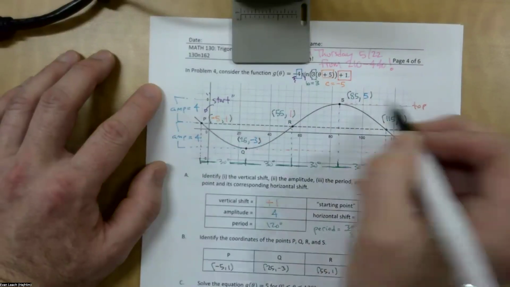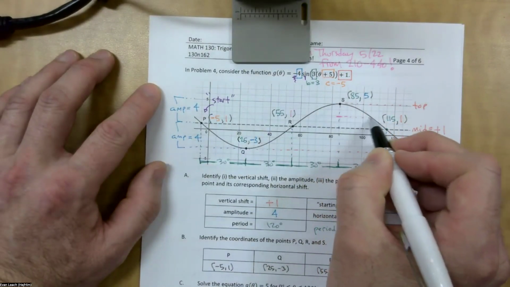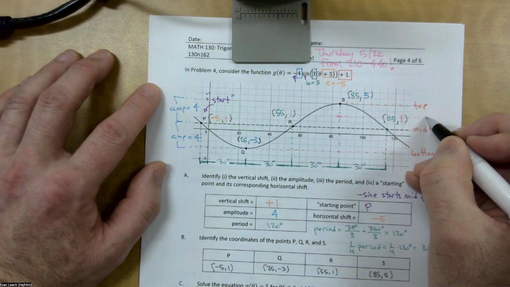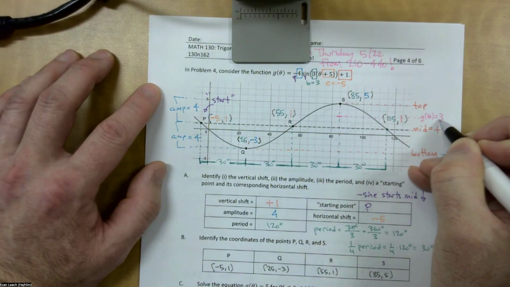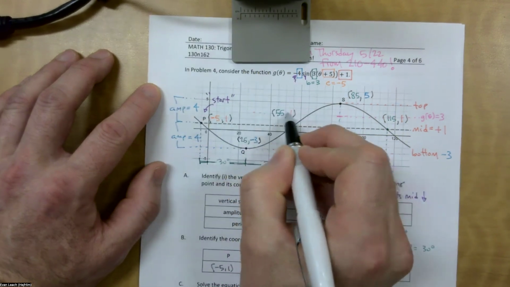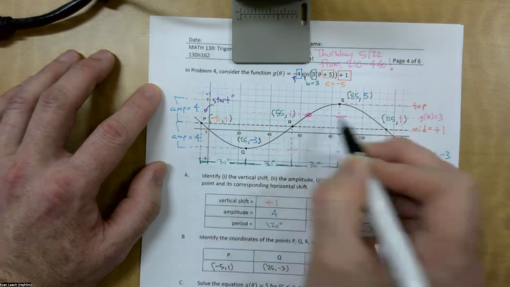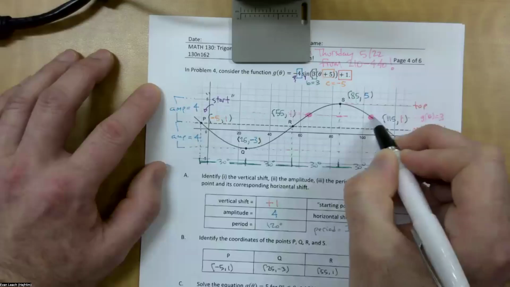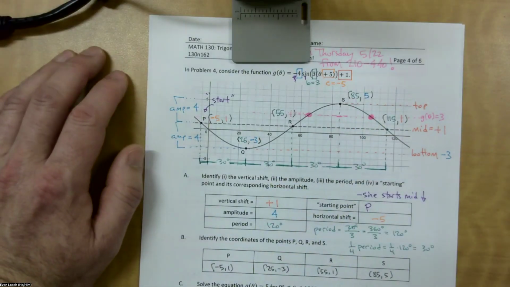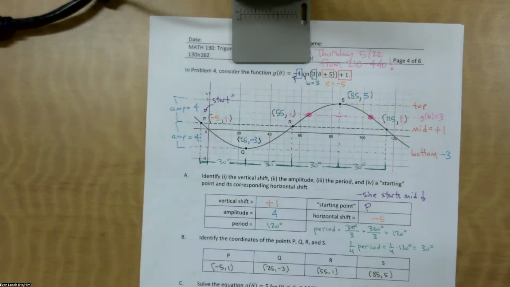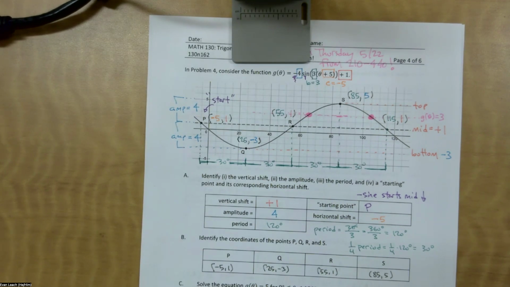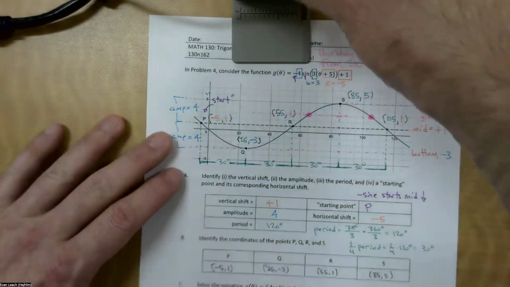So here's 1, and the top is at 5. Halfway through is where we are at 3. And we can see that there are 2 points where this happens. So those are the 2 solutions that we are looking for. We have to figure out where they are, and they're 1/3 of the way through the quadrant. Each quadrant is a quarter of a period. 1/3 of the quarter of the period is 10 degrees.